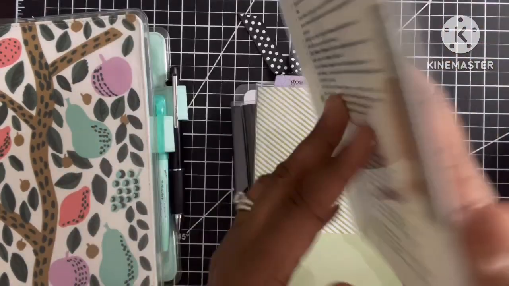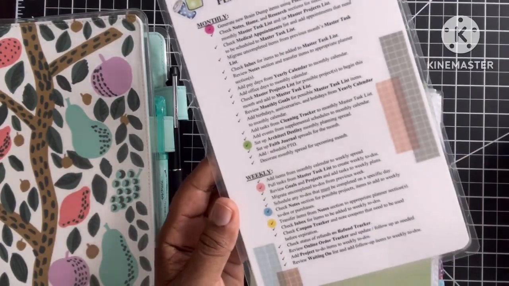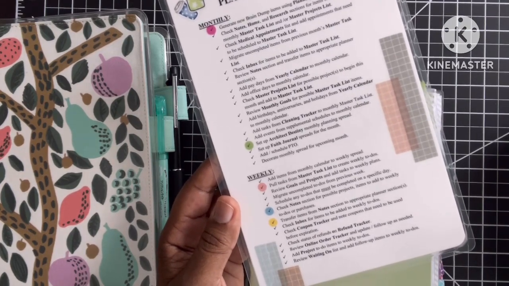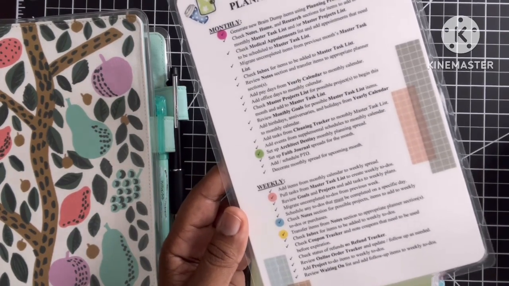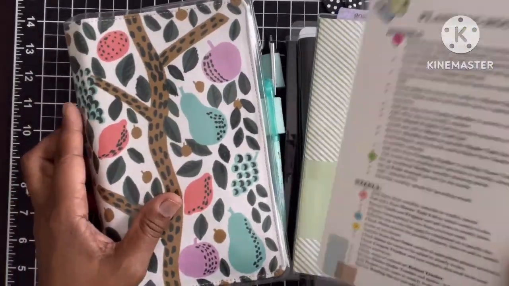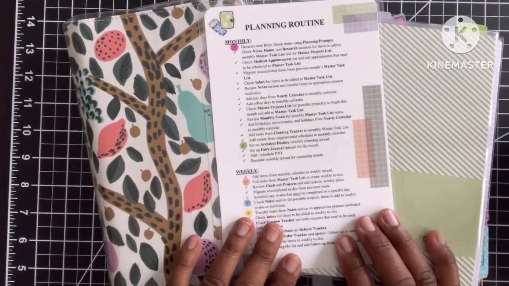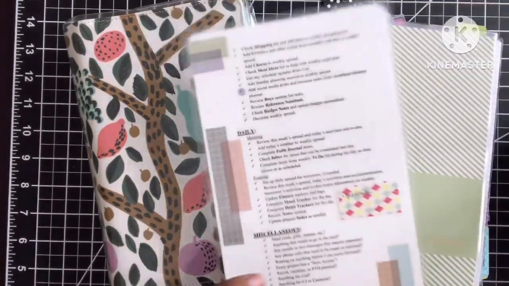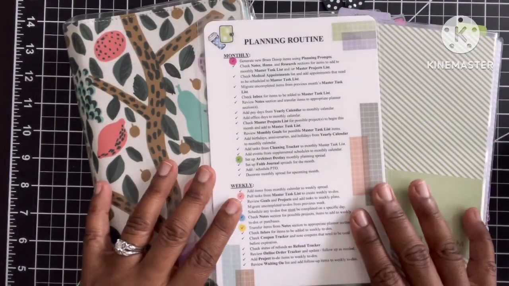So yeah, golly geez, I'm so tired of talking right now. Let me get a sip of water. This is my planning routine, and these are my planning books. And this is how I plan on a monthly, weekly, and daily basis.